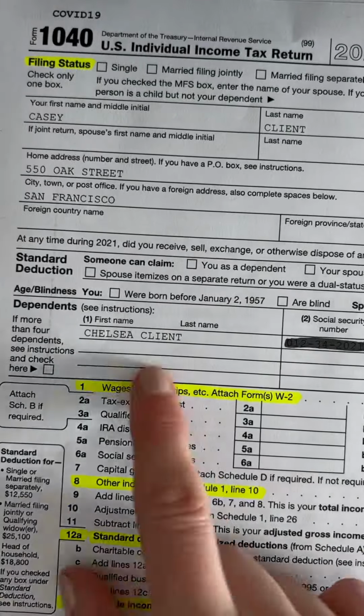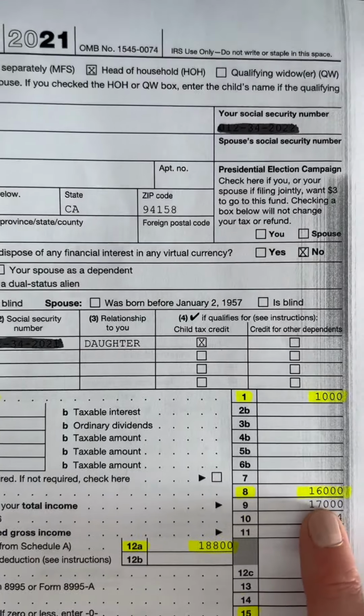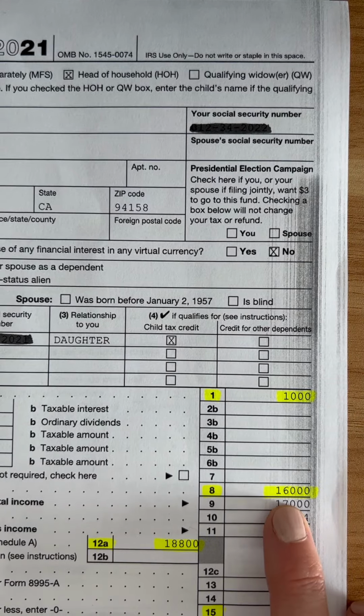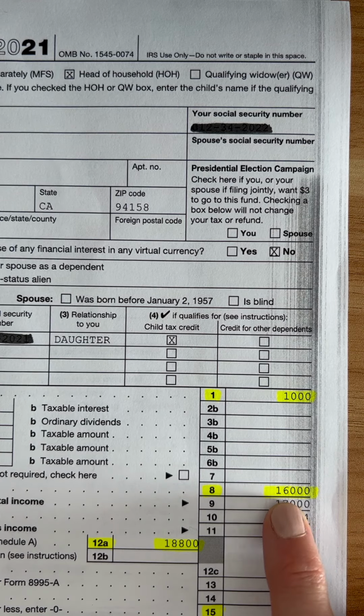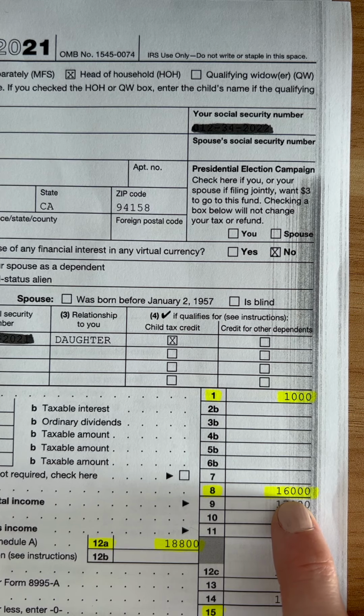Okay, I'm going to jump down to line 8, which is where I would see income from contractor work, so maybe like for DoorDash or something like that, or income from unemployment. It's all going to be added together here. So in this example, I had $10,000 of unemployment and $6,000 of DoorDash contractor income.